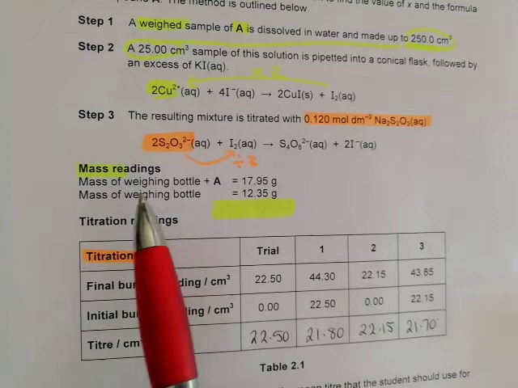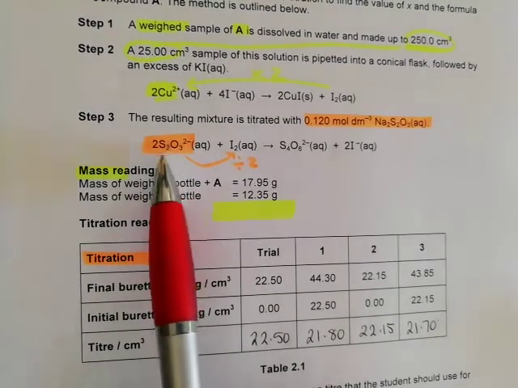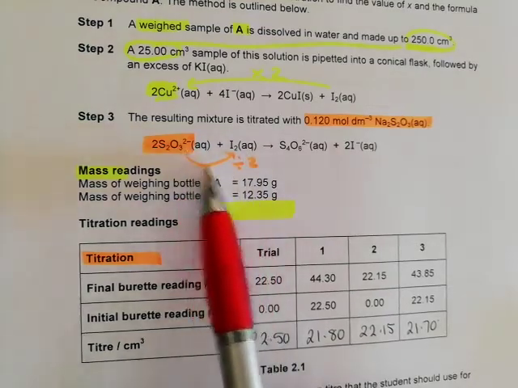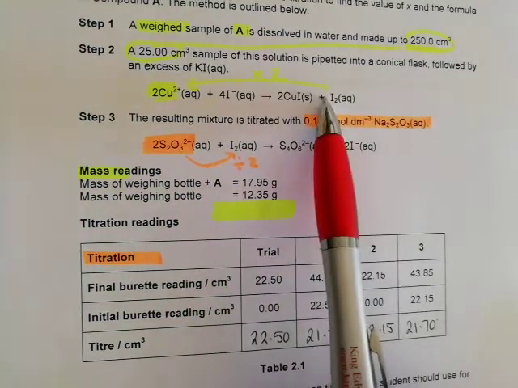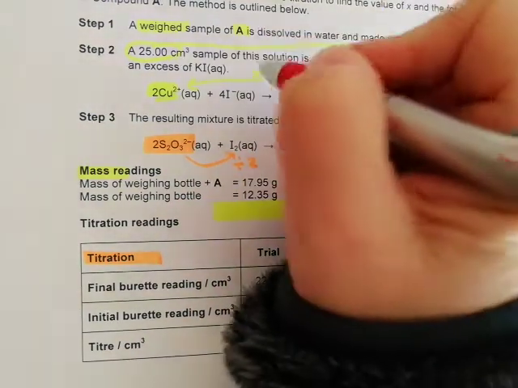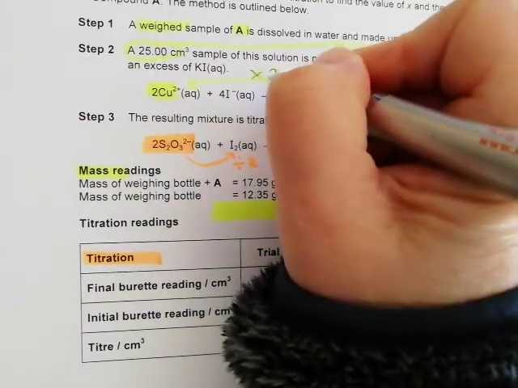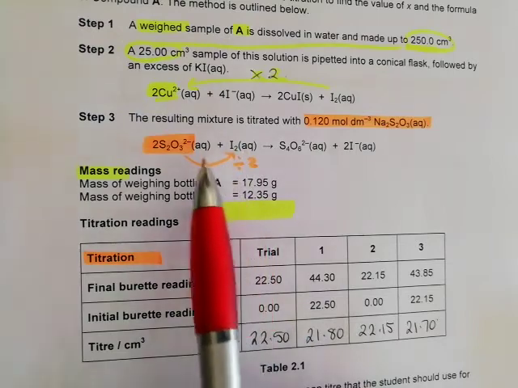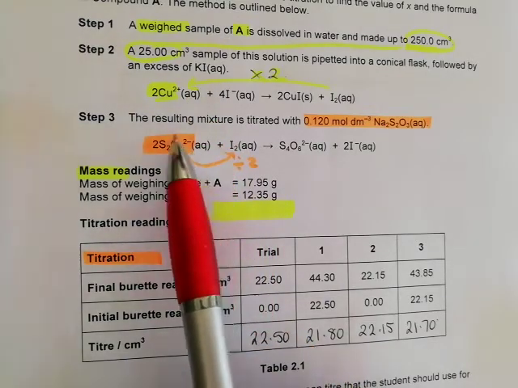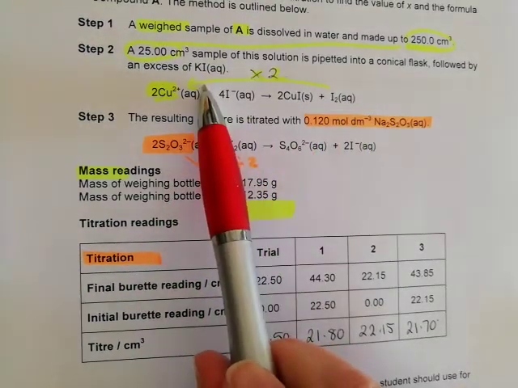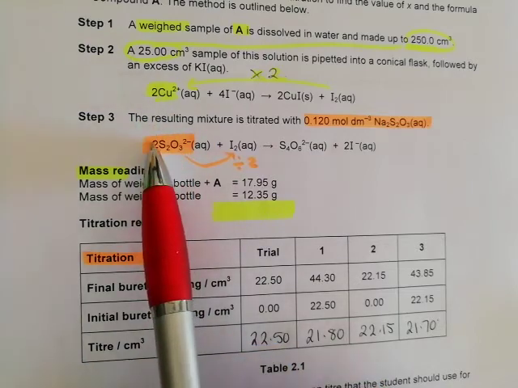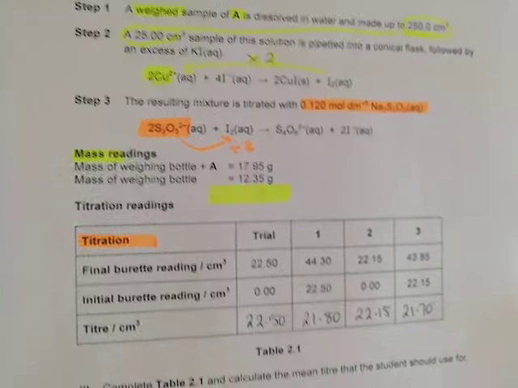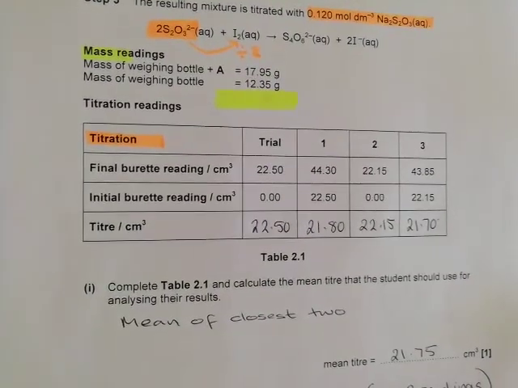So, other things that we might just remind ourselves of: thiosulfate is connected to iodine by dividing by 2, and the iodine is connected to the copper with a times 2. So just remembering that when we do thiosulfate to copper, we divide by 2 and times by 2, and that means these two are actually a 1-to-1 with each other. So let's take a look at the questions.